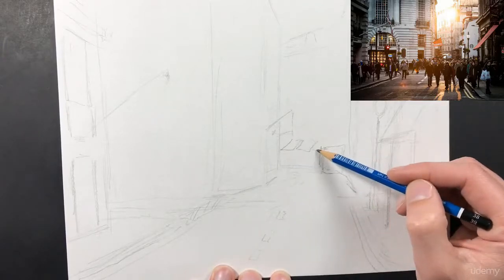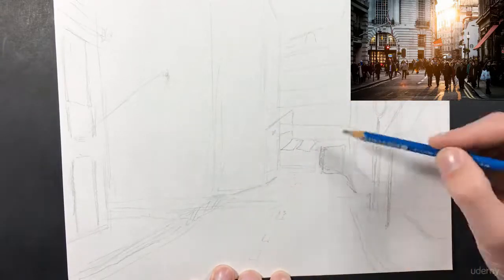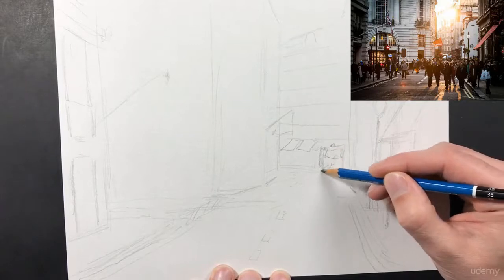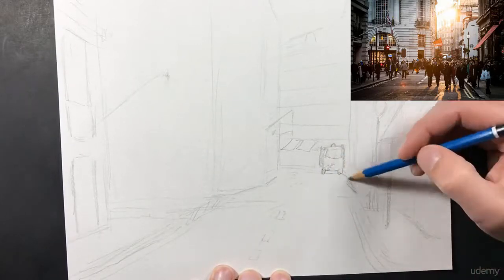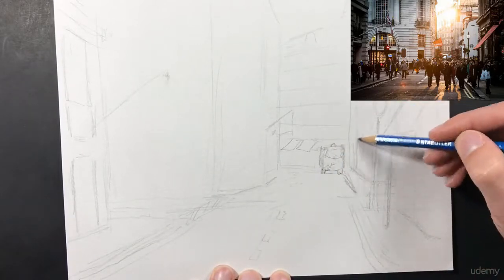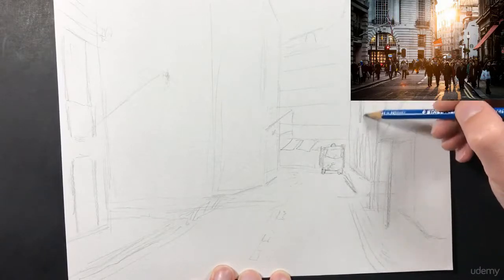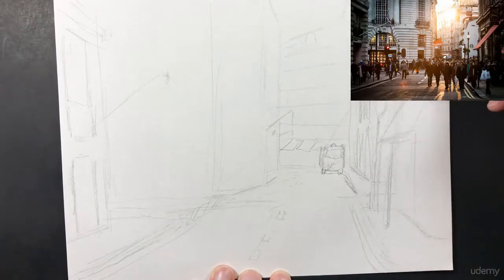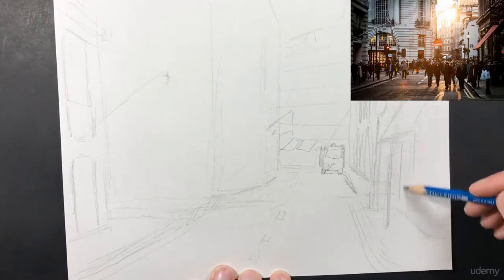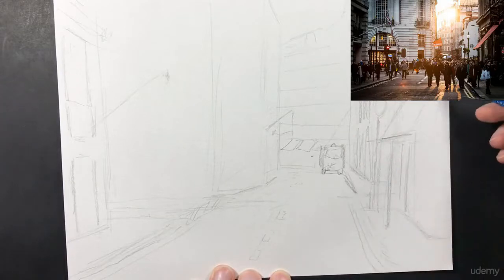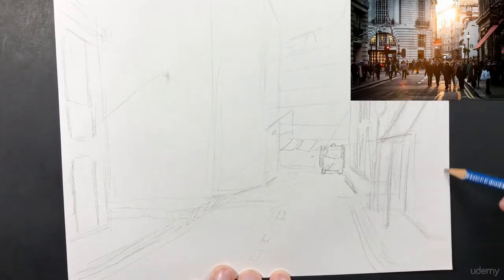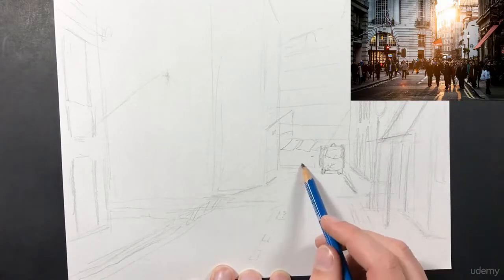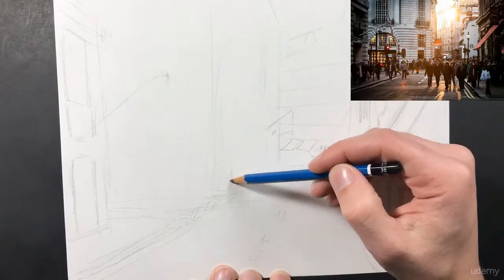Then I'm blocking in sort of a truck back there and the lines for my windows. And again, it's not even close to perfect. I'm just blocking it in at this point. I can go in and add detail and make it look more realistic later. This is all about quickly getting those shapes in there, and all you really want is for your viewer to be able to understand what they're looking at at this point. So just minimal detail is all you need.